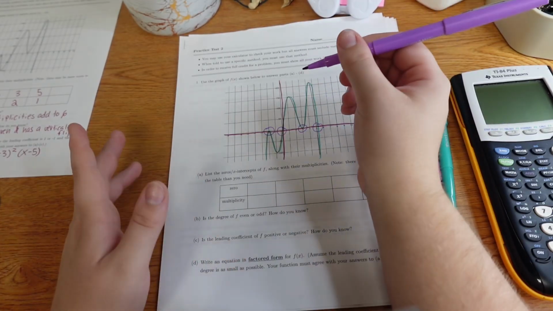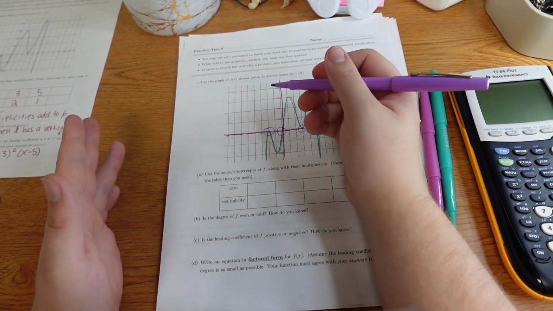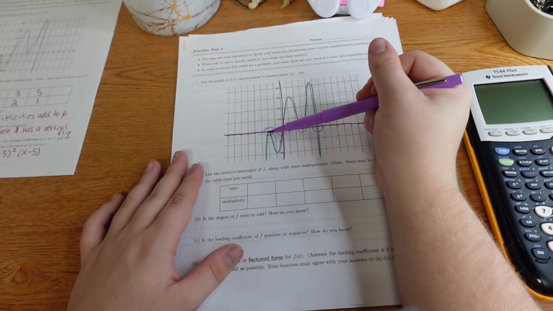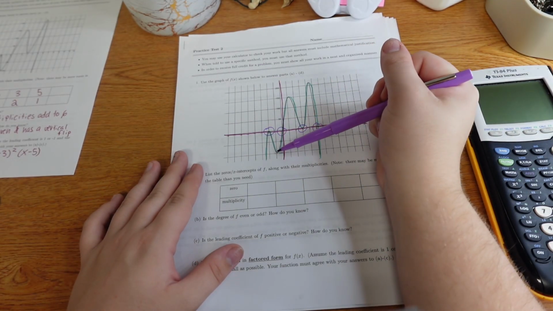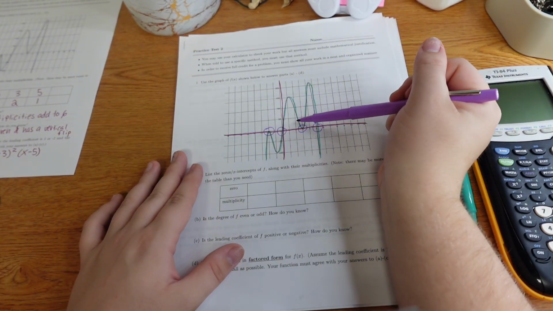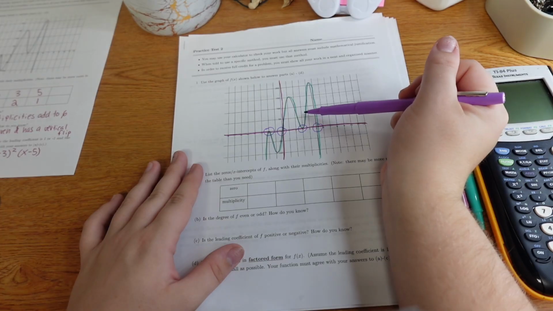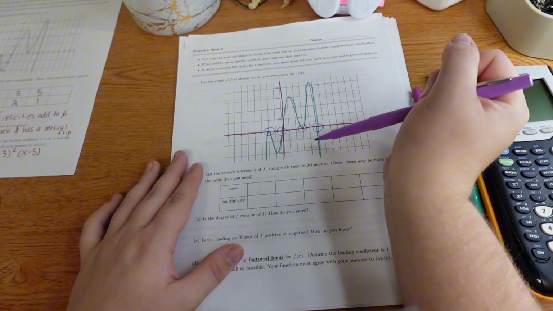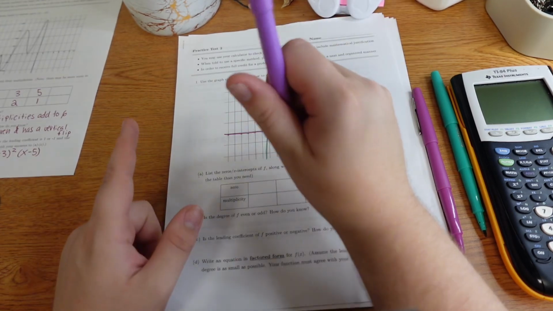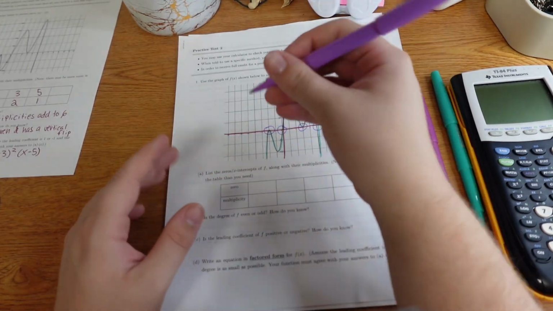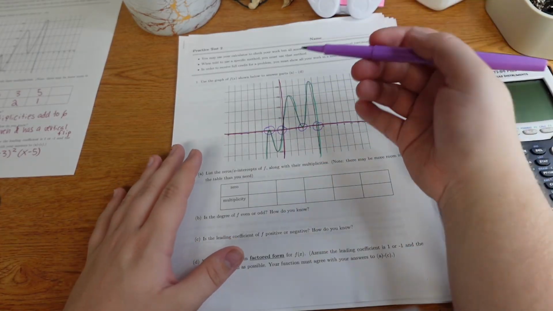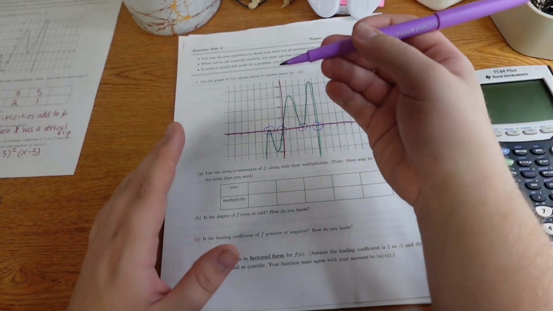Now, what else can we tell about this polynomial right off the bat without looking at the questions? We can see it has 1 turning point, 2 turning points, 3 turning points, 4 turning points, and 5 turning points. So what we learned in class is that a polynomial's degree is always going to be 1 more than the number of turning points. Of course, you do get into some nuance if you have imaginary numbers.